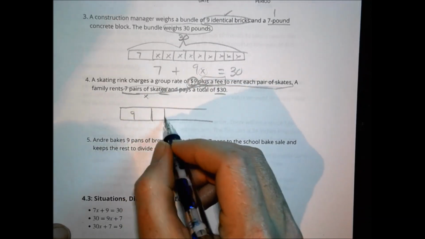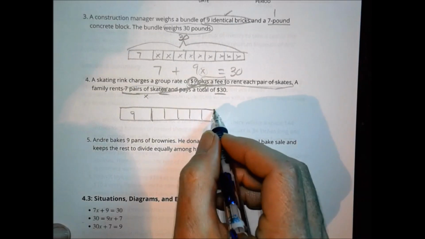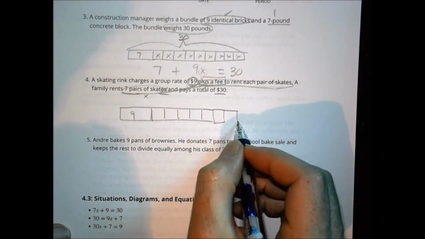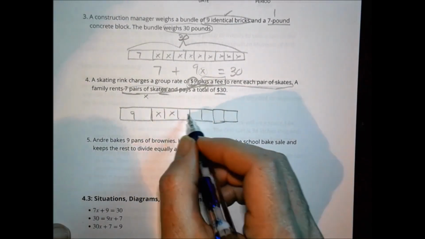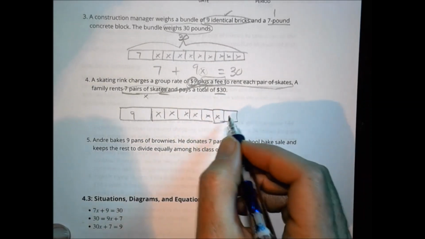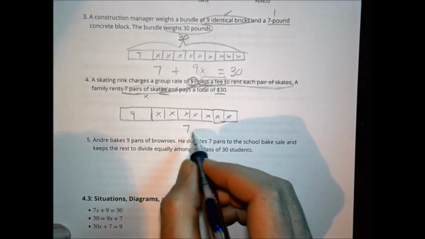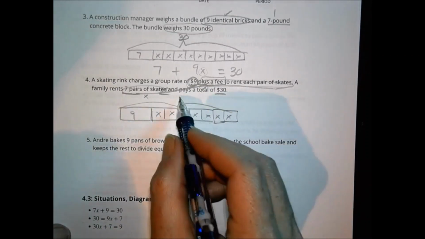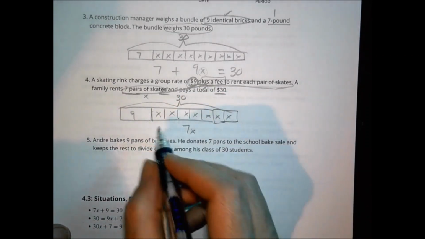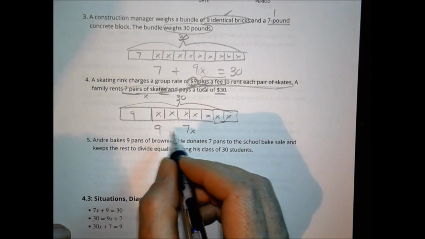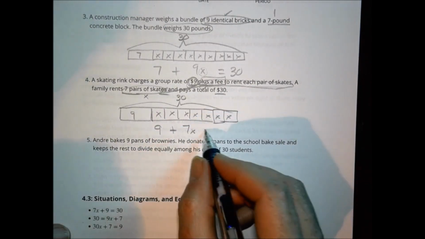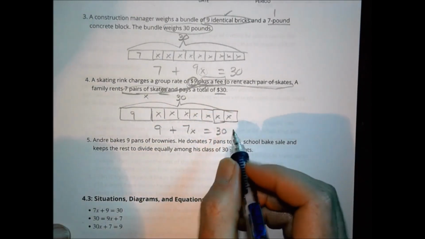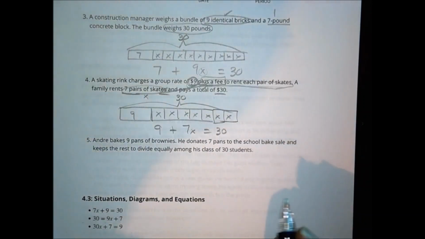So we're going to do 1, 2, 3, 4, 5, 6, and 7. And these are our skates here. We don't know how much those are, but we know that there are 7 pairs of skates. And the total for all this is going to be equal to $30 again. So this becomes an equation like 9 plus 7x equals 30. And again, we could solve for x if we chose to.